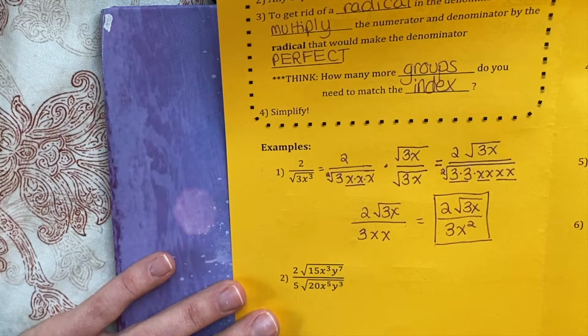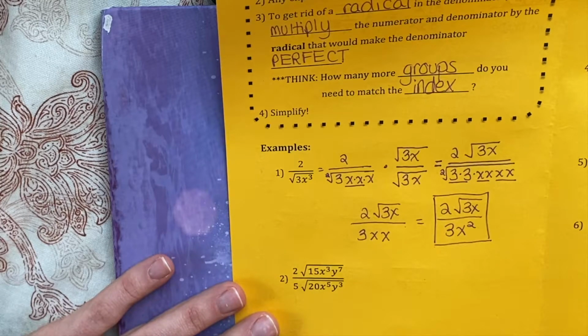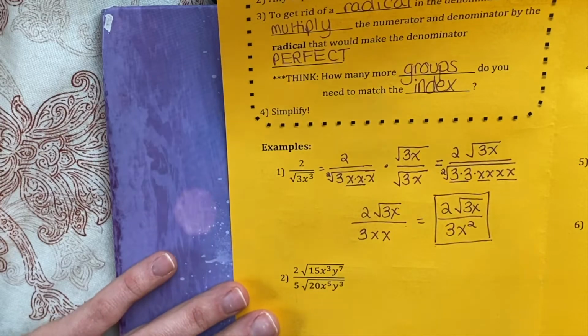Okay guys, I was just editing the video and I was thinking some of you are probably thinking in your head, well, Mr. Rock, why can't we divide the 3 that's under the square root and the 3 that's in the denominator? The reason is because the 3 in the denominator is not also under a square root. Remember, in order to divide them, they have to have the same index. Since they're both not under a root, you cannot divide them. Okay, so I just wanted to clarify that.